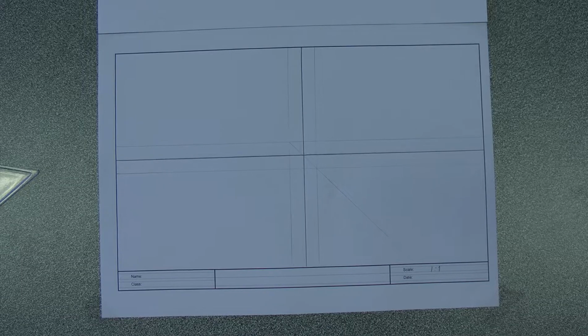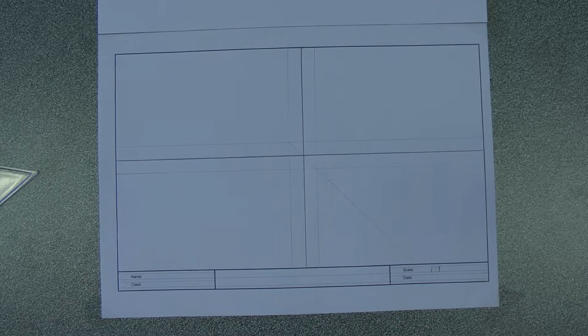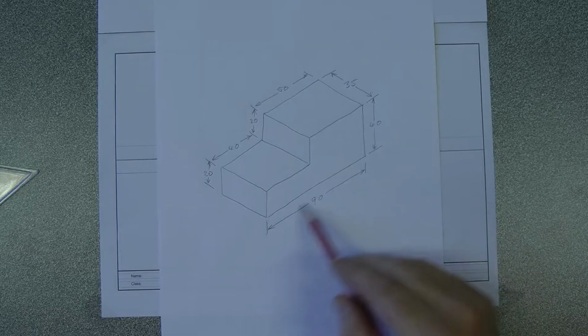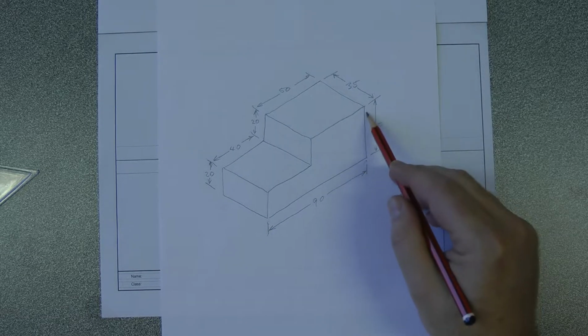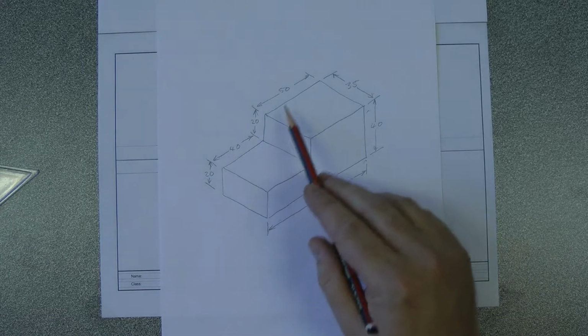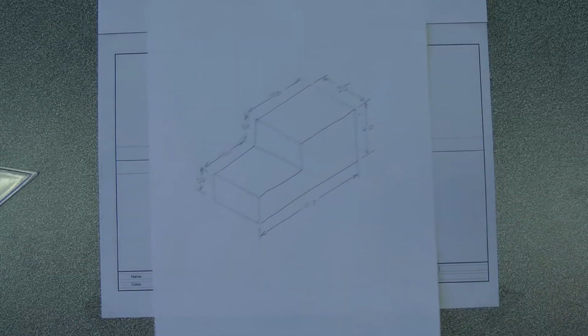Now I need to start laying it out, and if you remember my dimensions, what we said is that the length here is 90 and the height is 40, and then this is 20 up and 20 up. This is 40 along and 50 along. So let's deal with the 90 and the 40 first.